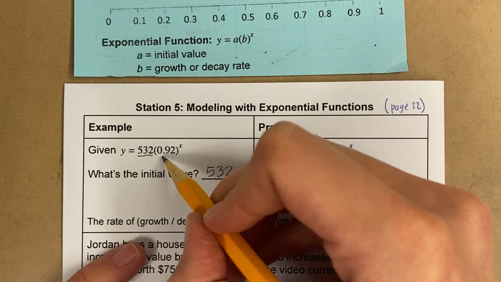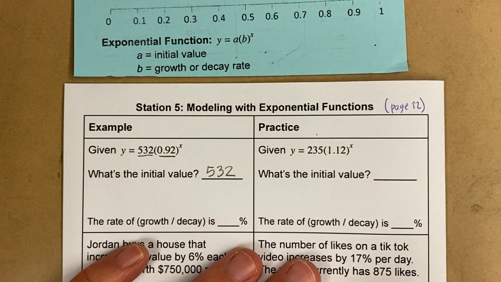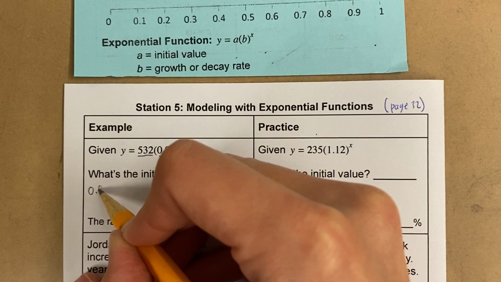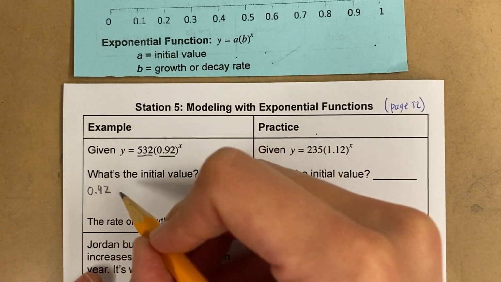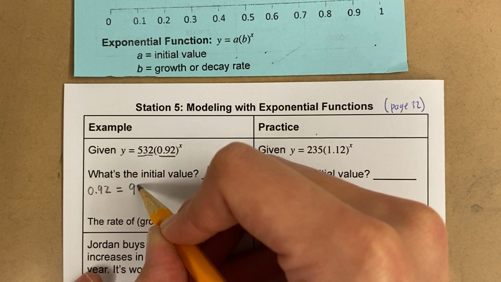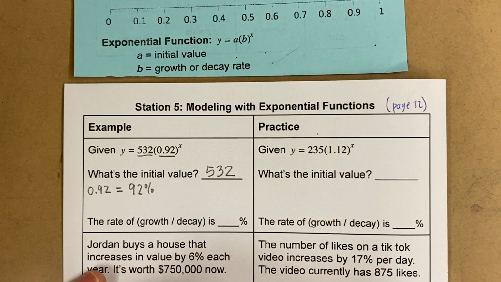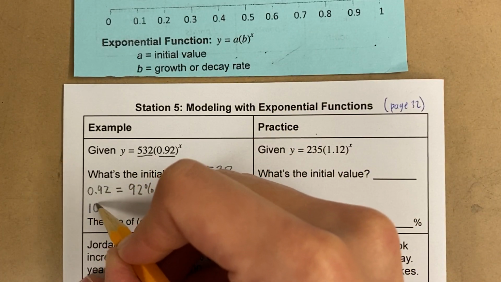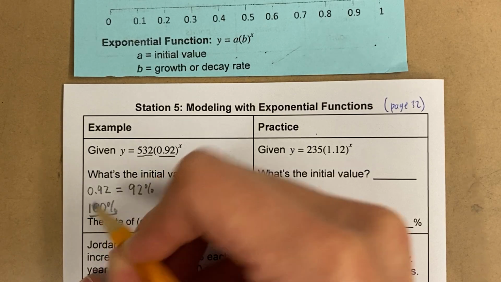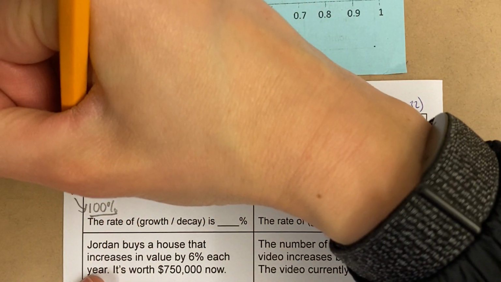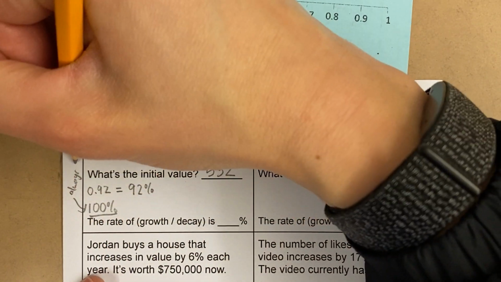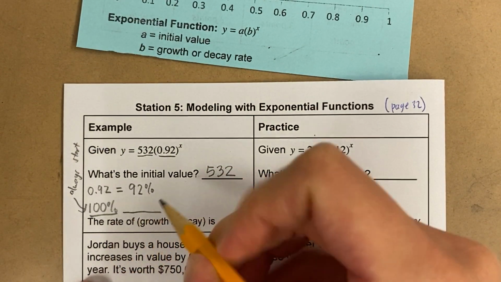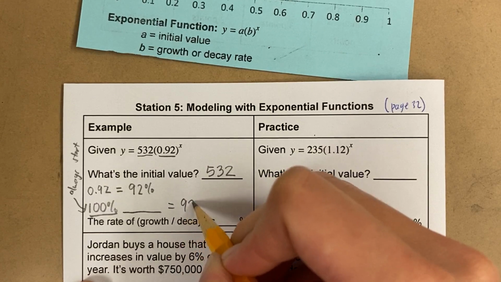Okay, now, this right here, this is the growth or decay rate. Now, how do I decide what it is? Well, here's what I do. First, I take this, 0.92. I'm going to turn it into a percentage. It's 92%. And then I ask myself, how did I get to 92%? And here's the thing. I always start with 100. Always start with 100. Right? And the question is, how did I get from 100%? What happened to get me to 92%?